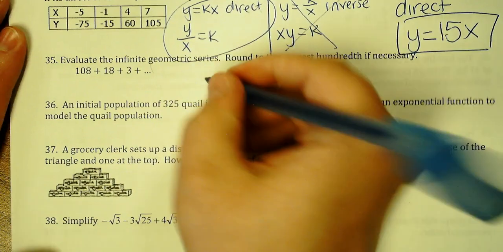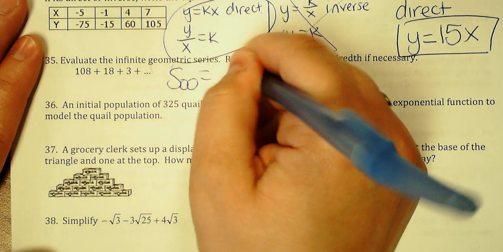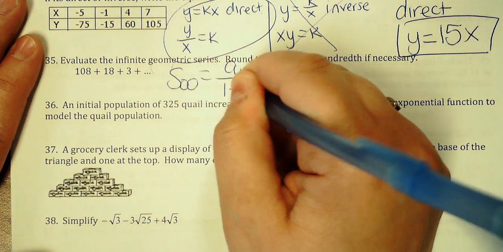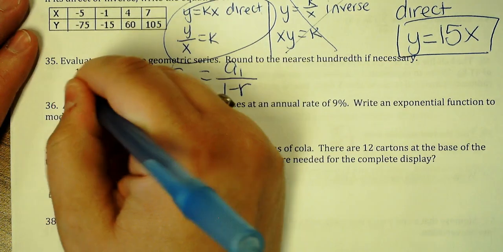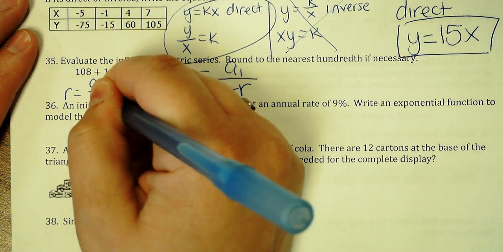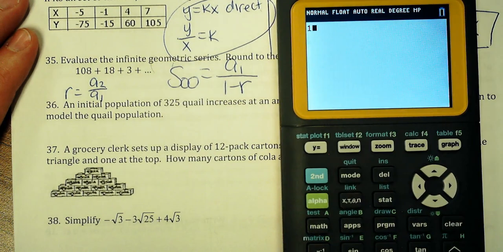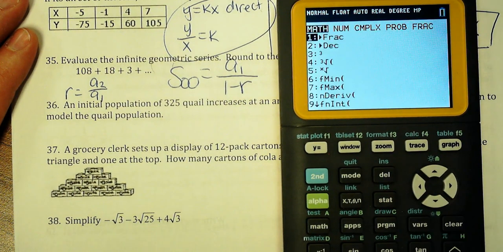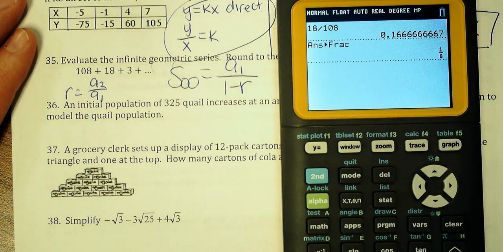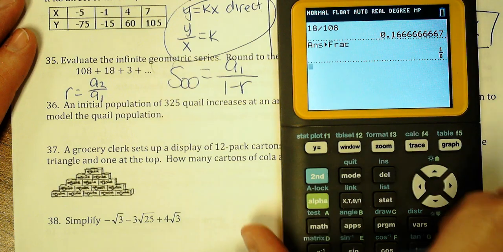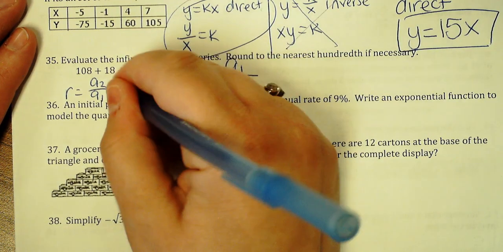Infinite geometric series, this is on the formula sheet. All you need is your first term and your common ratio. The common ratio is any term divided by the term before it. So I'm just going to go ahead and do the second term divided by the first term, and I'm going to turn that into a fraction real quick because we are multiplying here by 1/6. That's very important.